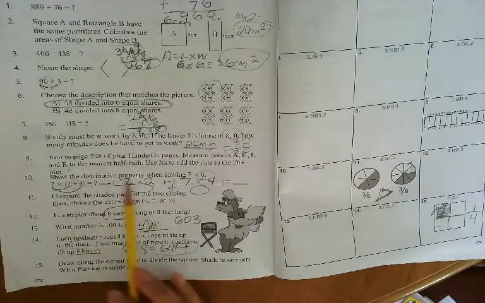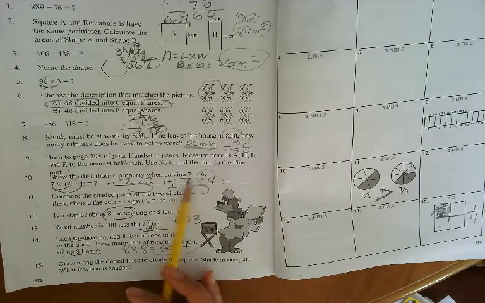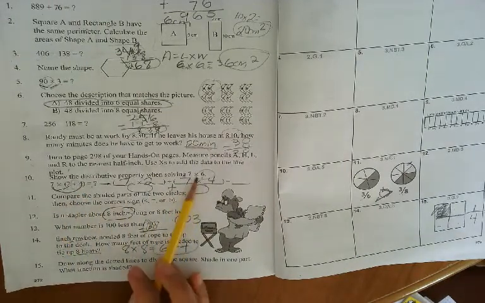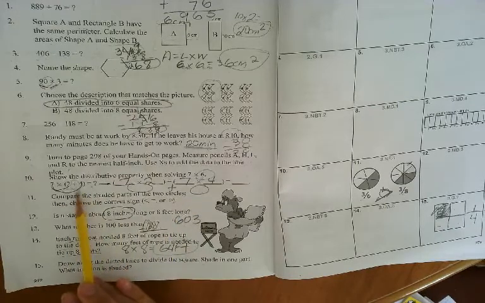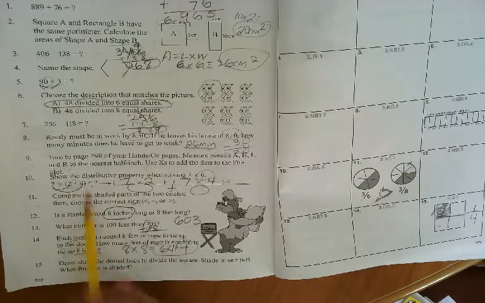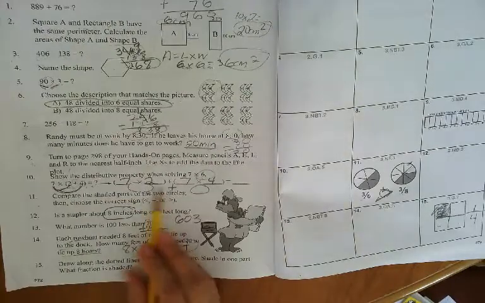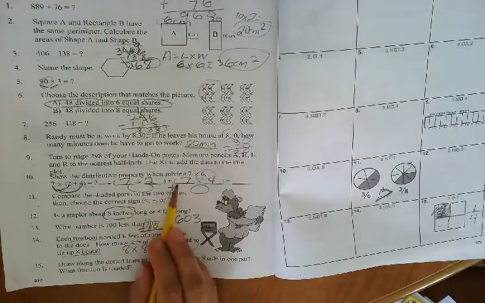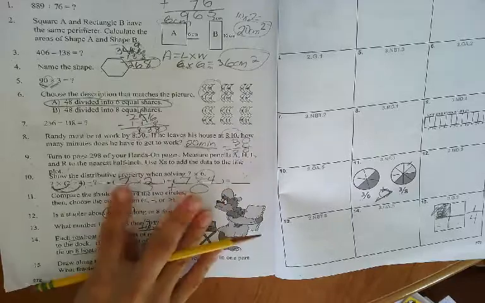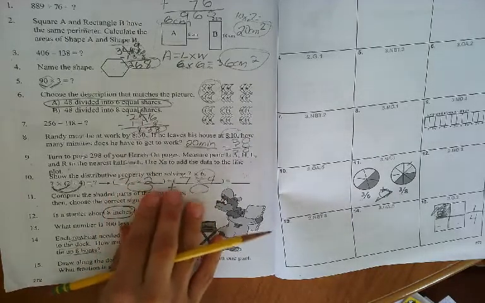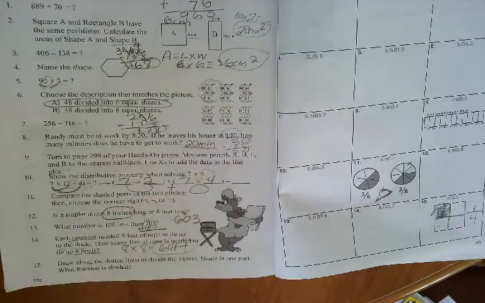10. Show the distributive property when solving 7 times 6. So distribute means to break apart. And they broke apart the 6 into 2 and 4. But you still have to multiply the 7 times the 2 and 7 times the 4. So do that here. 7 times 2 plus 7 times 4. When you get these answers, you add them together to get the total amount.